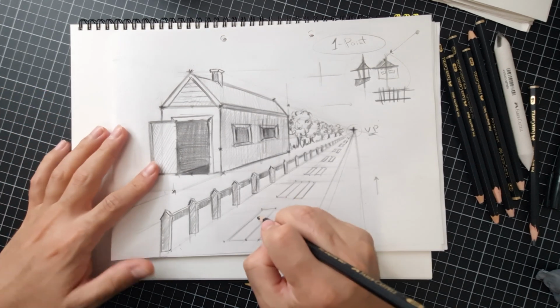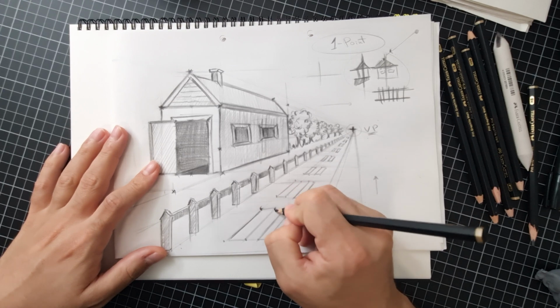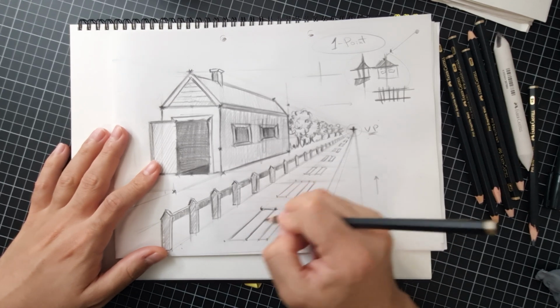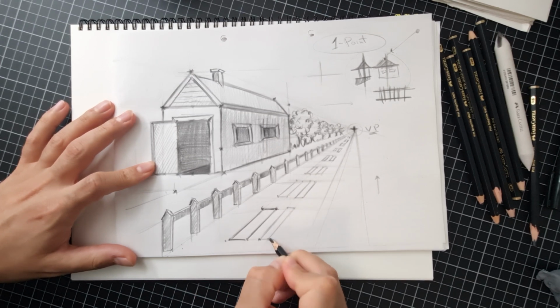So now we can just try to speed up a little bit quickly. Just highlight our shapes.